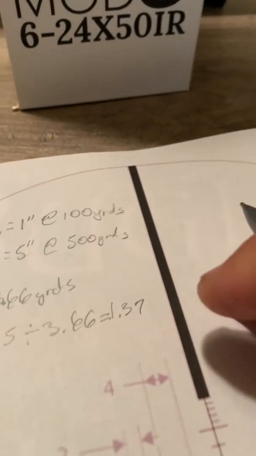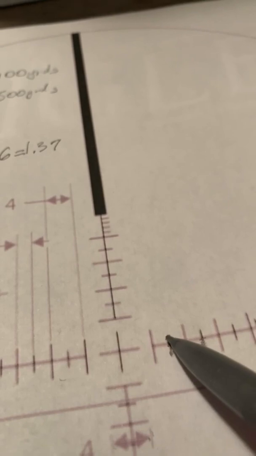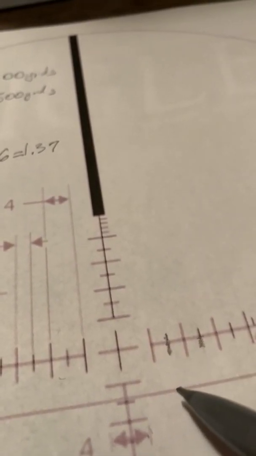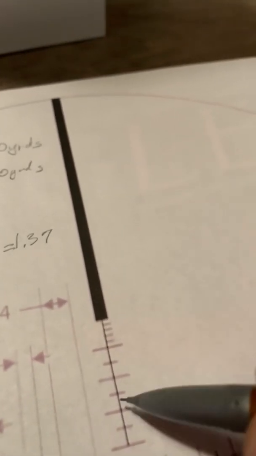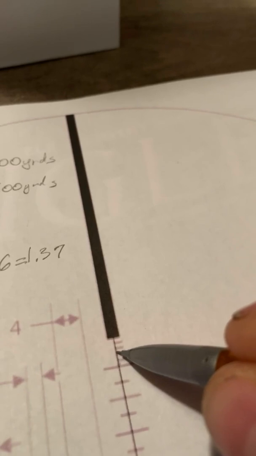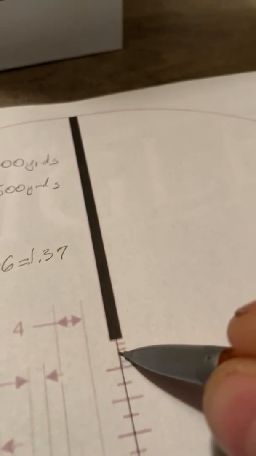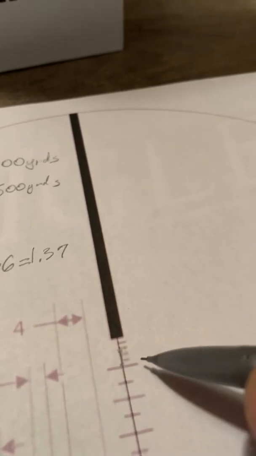Now, I could use this and estimate 1.37 right there. That would be a 5-inch brow tine. Or I could use these up here, which are 0.5 MOA increments. So there's 0.5, there's 1. Now 1.37 would be somewhere in between these two right here. And if that brow tine is in there, it's safe to say that brow tine is 5 inches.